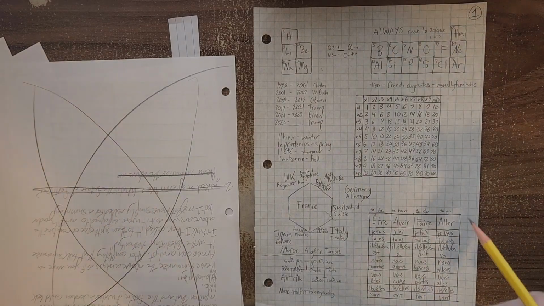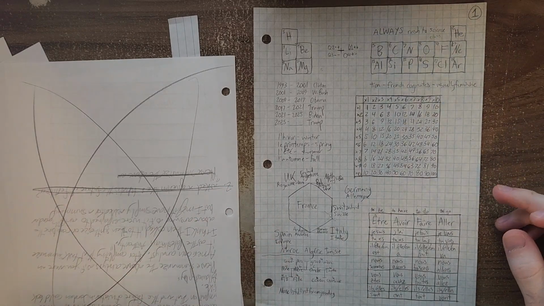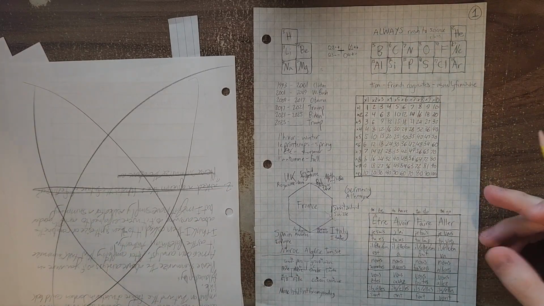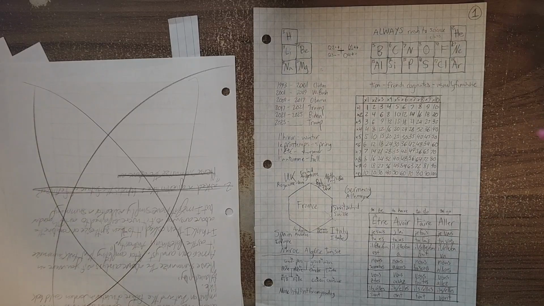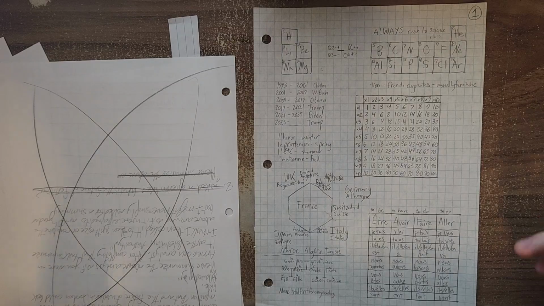All right, it looks like that's fit. It looks like that's going to fit in the camera angle. I didn't test this ahead of time, so thank you for being here for the test. I appreciate that. Obviously here we have a little bit of the periodic table of elements.